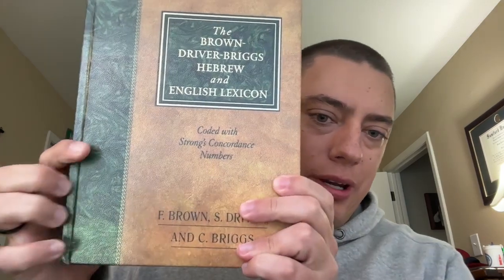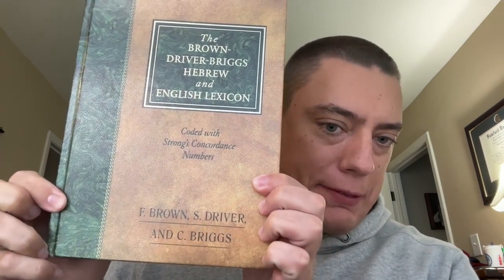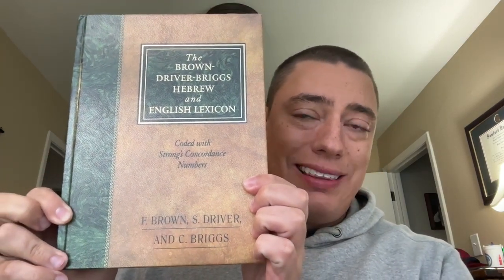Now, this one is the one by Brown, Driver, and Briggs. If you're in academic circles like seminary and you're looking up Hebrew, this is the lexicon, the one that Brown, Driver, and Briggs did. That's the one everyone wants. This is like the one. So, instead of saying Brown, Driver, Briggs every time, we abbreviate that. This is the BDB. So if you hear me in the future say, we'll look that up in the BDB, it's this.